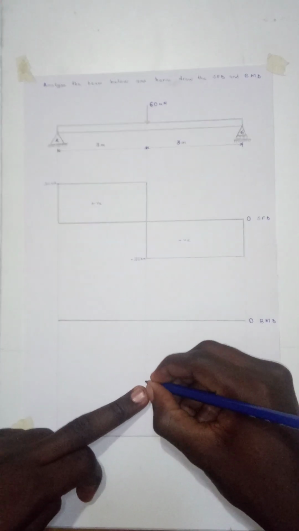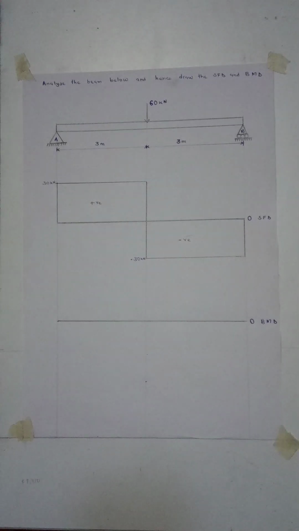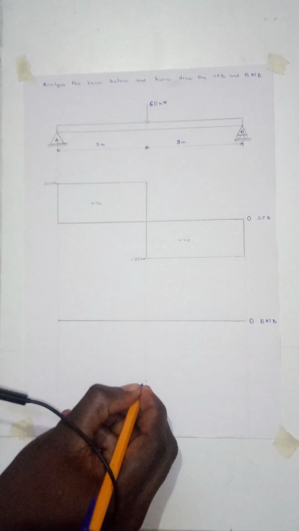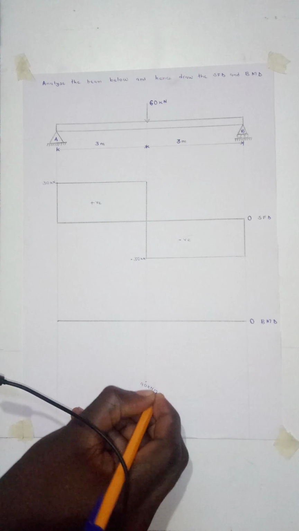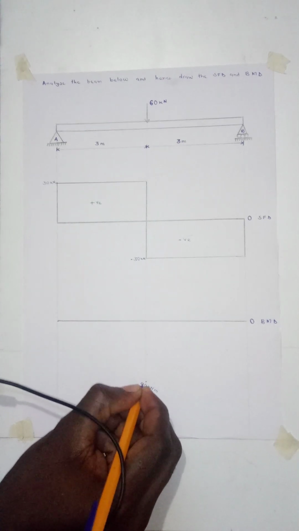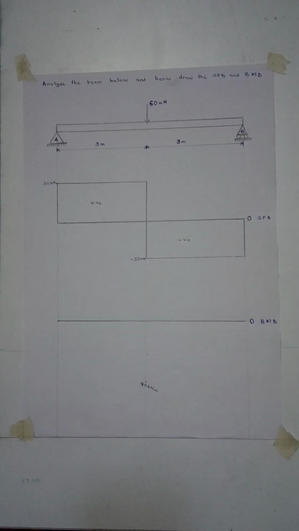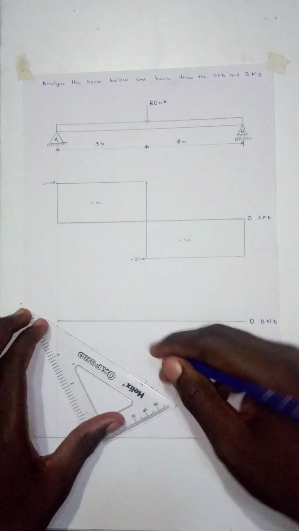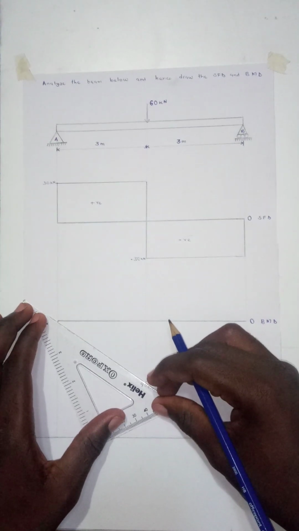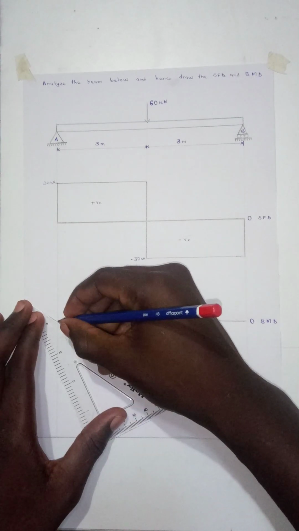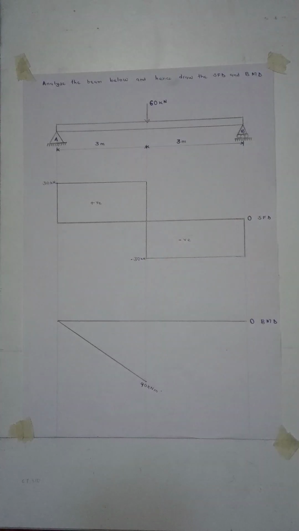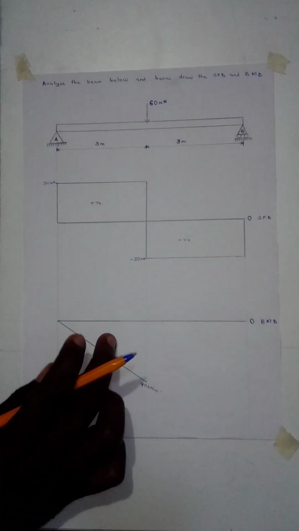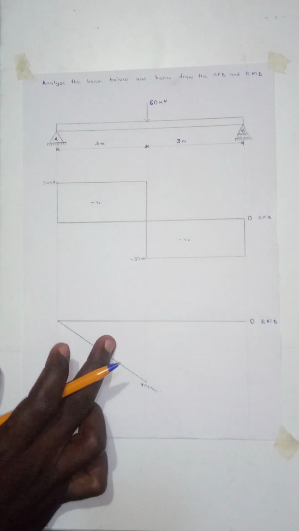So our 90 kilonewton meter is going to be at this point. Usually we draw this using a slanted line, because that is a point load. So this side is positive, as you can see here.